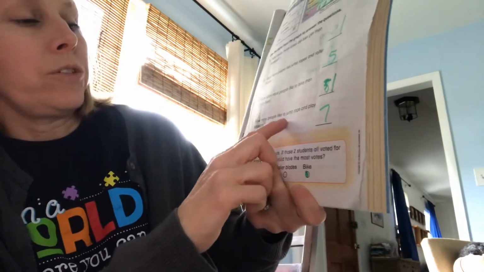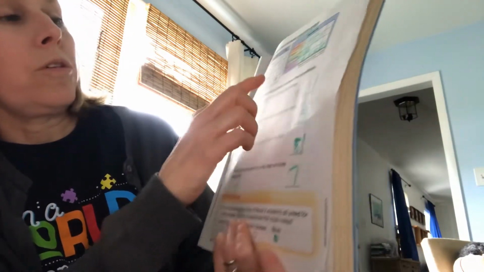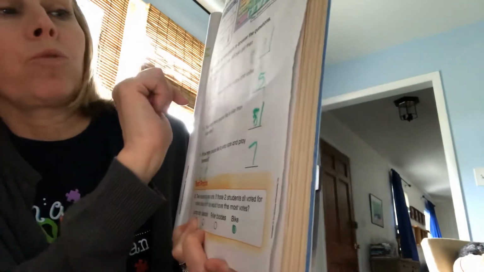And then how many people like to jump rope and play baseball? Jump rope and play baseball, that's 7. And then down here it says if 2 students did not vote, but they voted for rollerblading, which would still have the most? And it would still be bike, because rollerblading would just have 4. Okay, so this was a review.